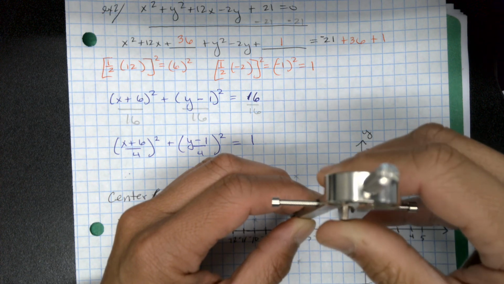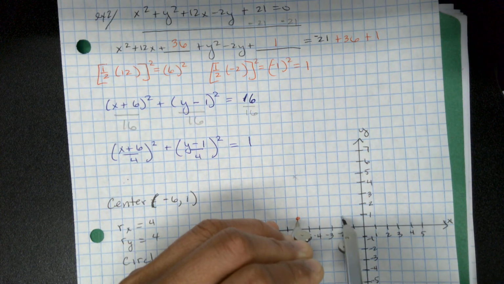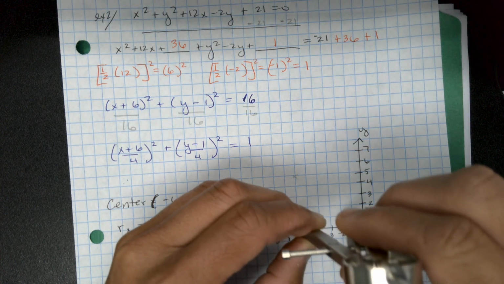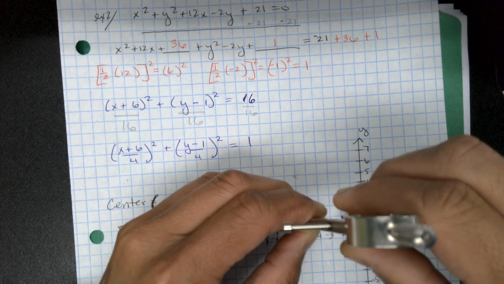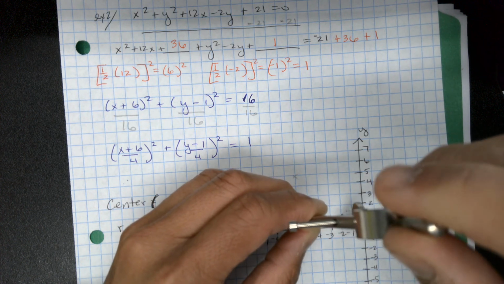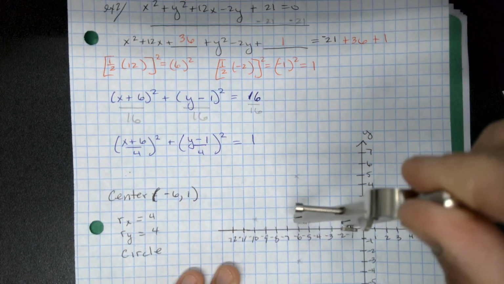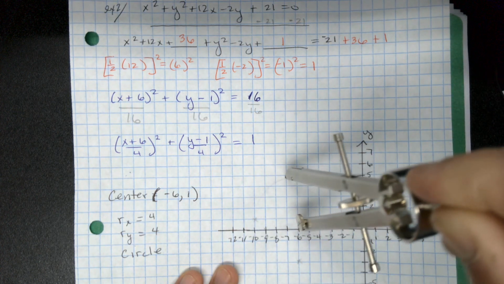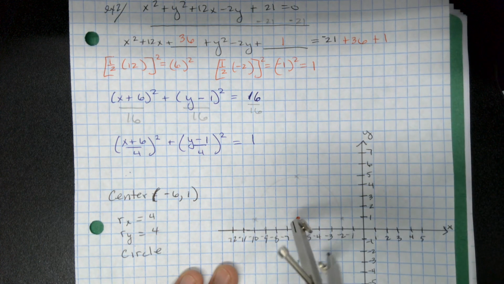What I'm doing is opening up the compass so the length of the radius is right about there. Hold the sharp part of your compass down and you can rotate. Again, you don't need a compass.